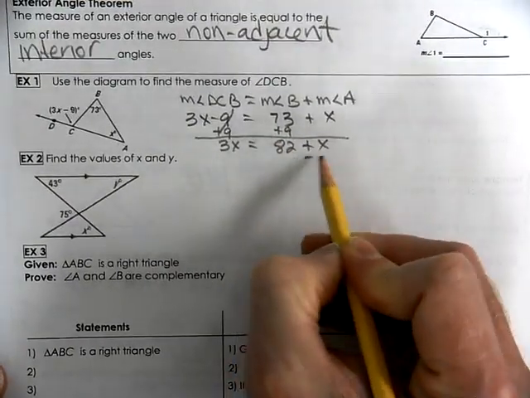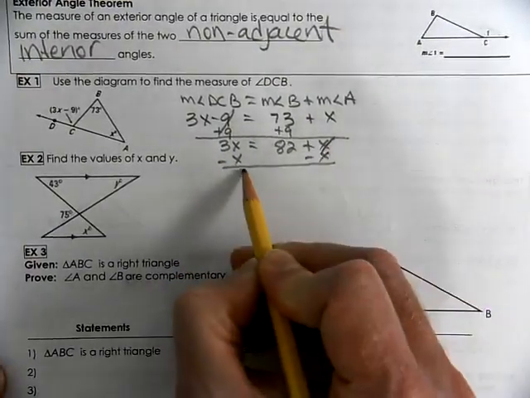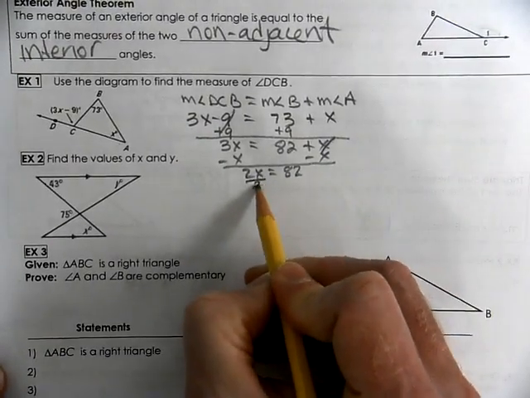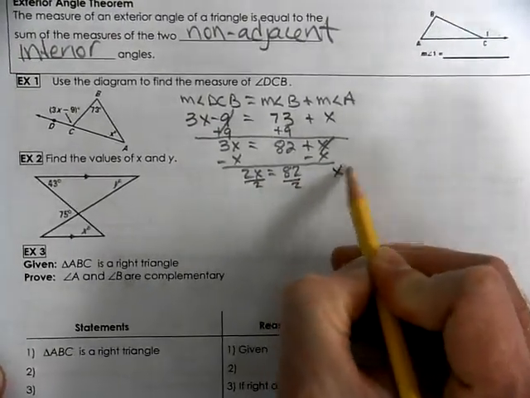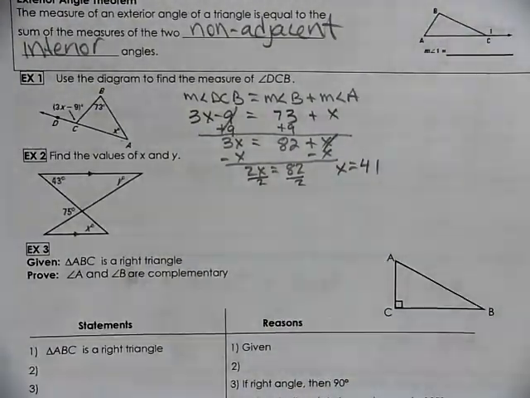We can subtract the x. And we divide by 2. And we get 41.